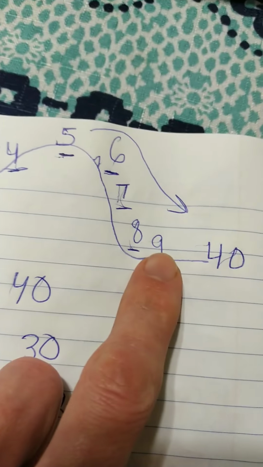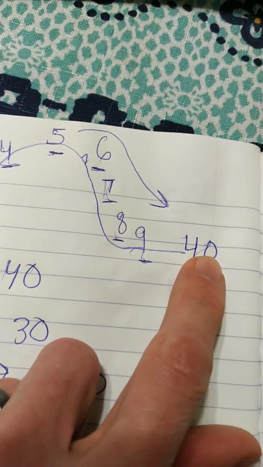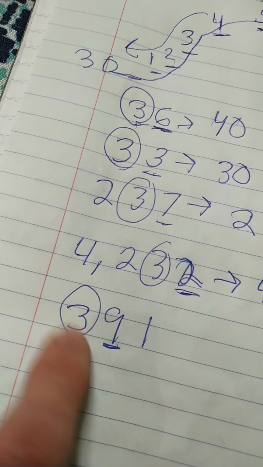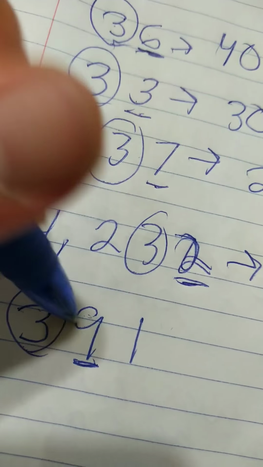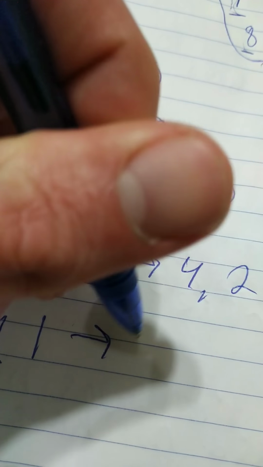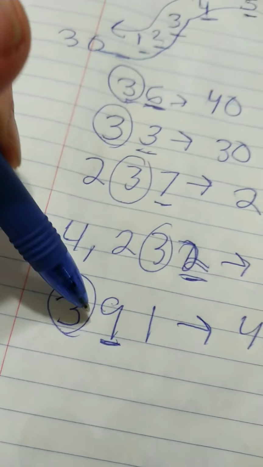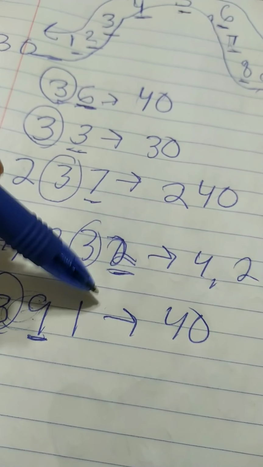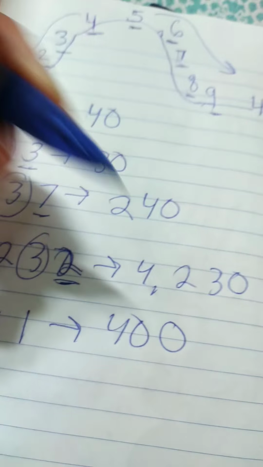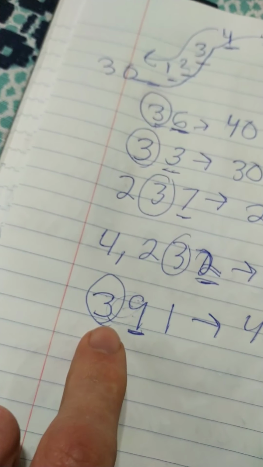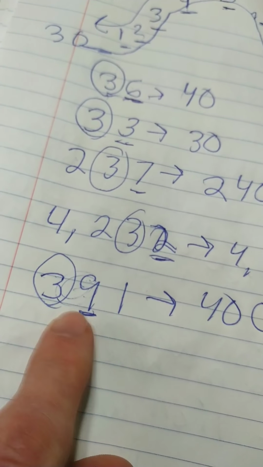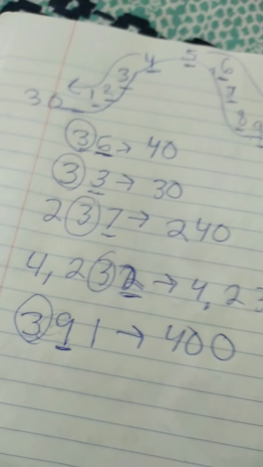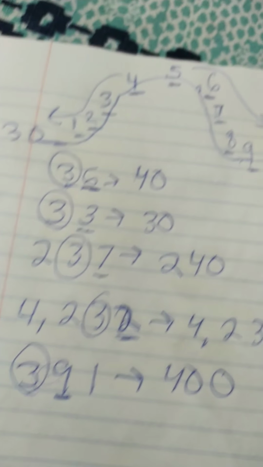Here's the 9. So 9 says we're going to round up to 40. So this 39 piece is going to round to 40, and this poof goes to 0. So basically the question is, rounding to the hundreds, is it closer to 300 or 400? Boom, it's going to go to 400. Alright, so that's a little rounding for you.